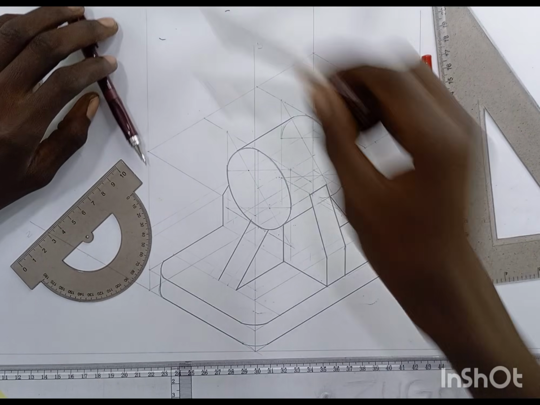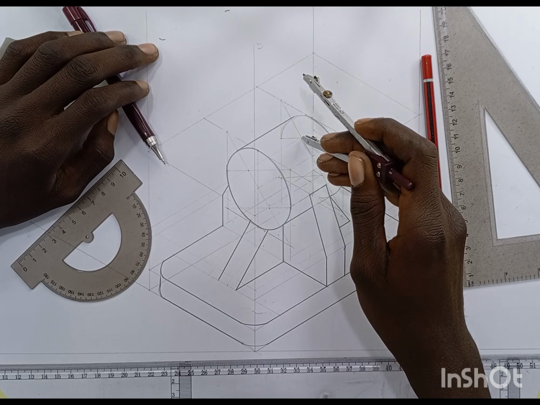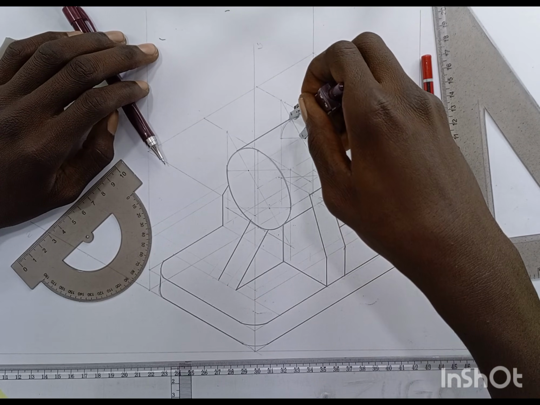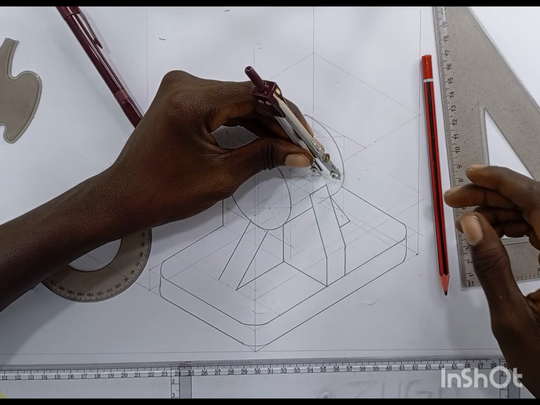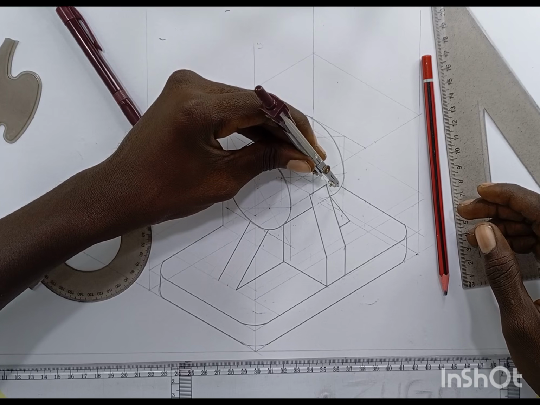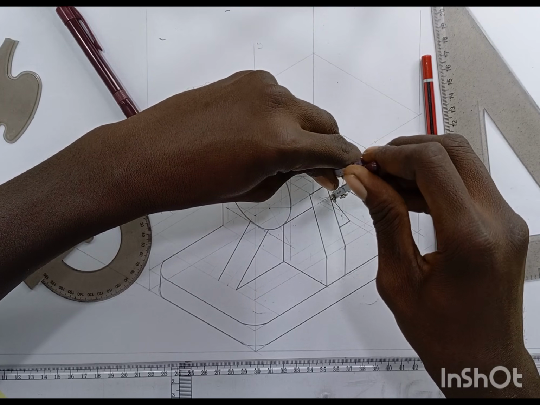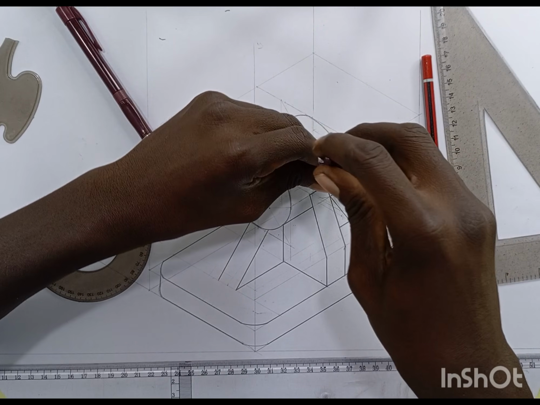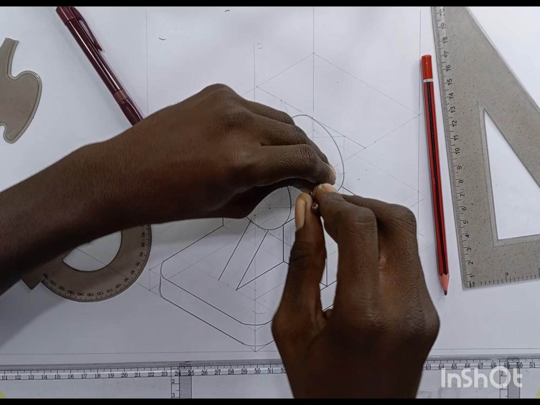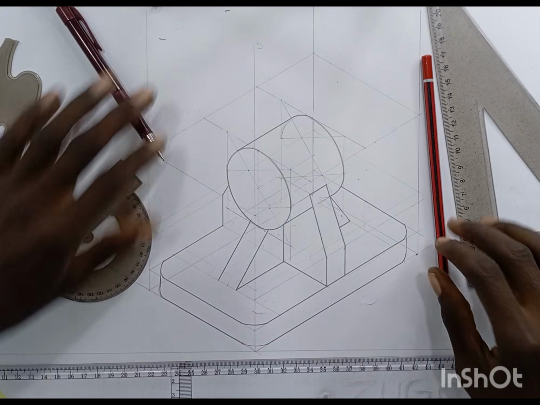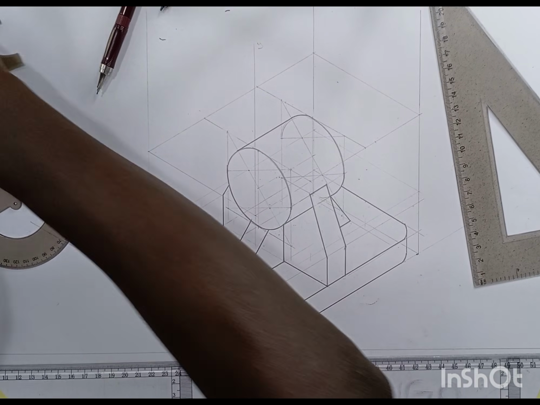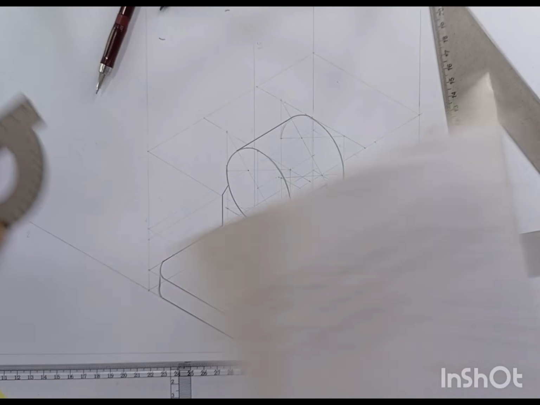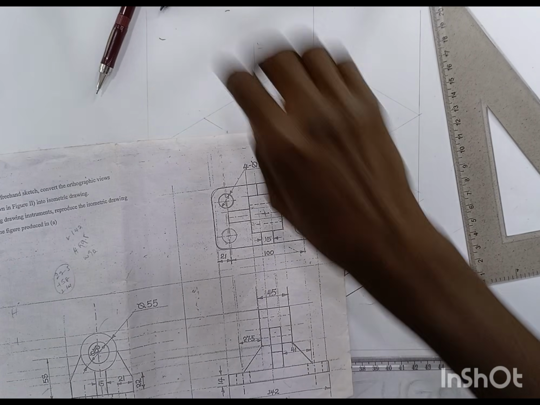Okay. Now let me make this side more dark. Okay. Let me make this one also more dark. Okay, here they are. Now you can see that what's remaining for us to do is the holes. We have 4 holes given. Now I'm going to just do the holes. That's the 4 holes we have of 18 diameter.